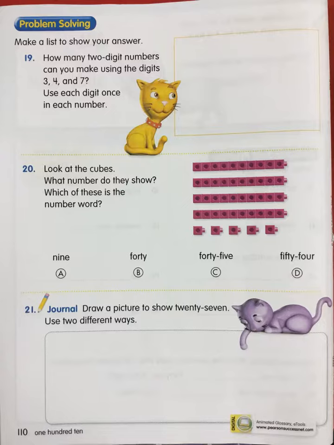All right, it says make a list to show your answer. Ooh, a list. We just did that in writing today. We did the things to do at a carnival, but this one's going to be a list of numbers. Number 19, how many 2-digit numbers can you make using the digits 3, 4, and 7? 2 digits, so it should only have a ones and a tens place. There are tens and a ones.